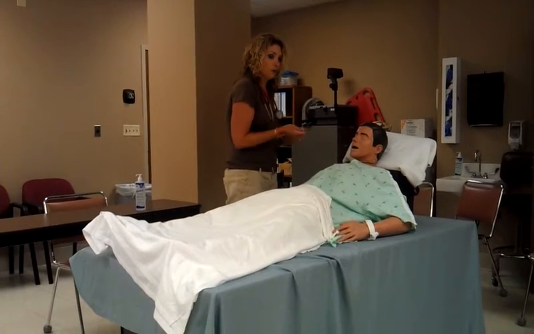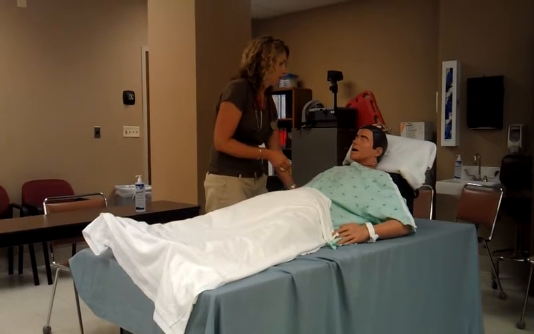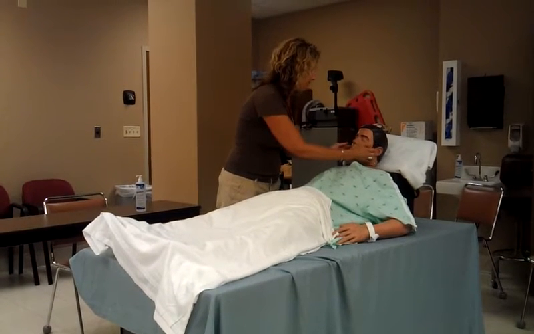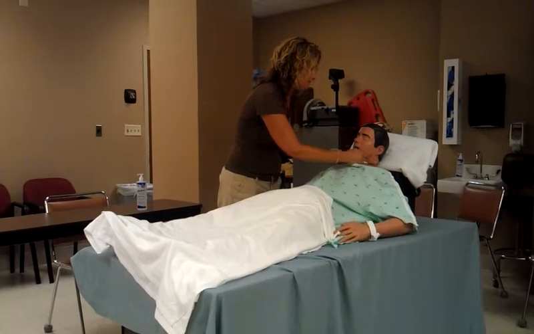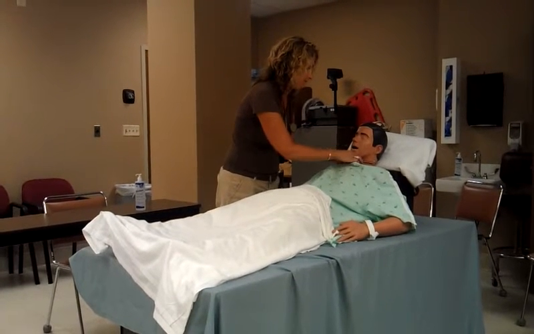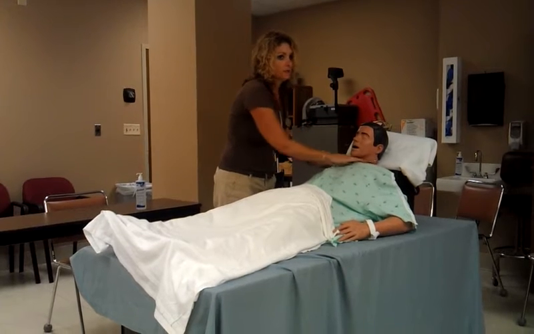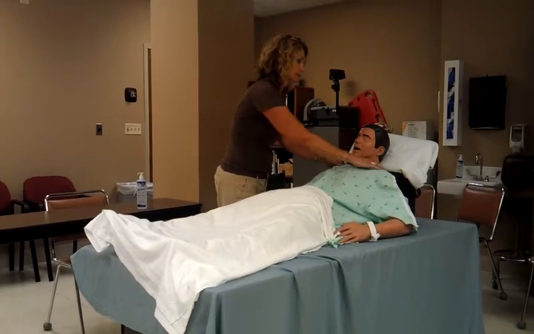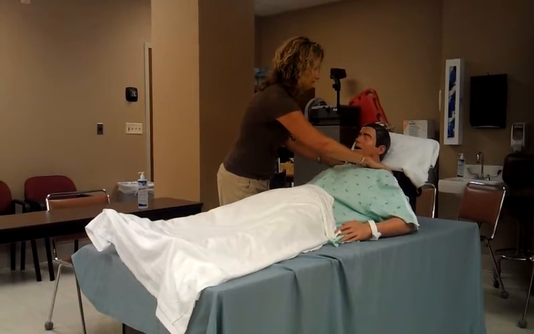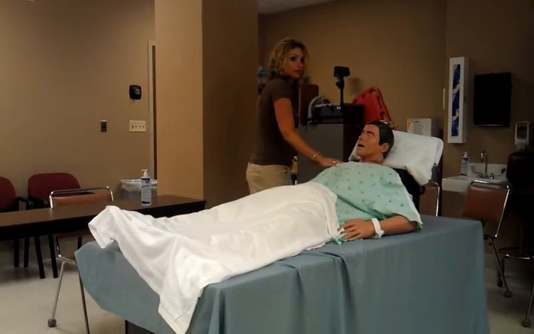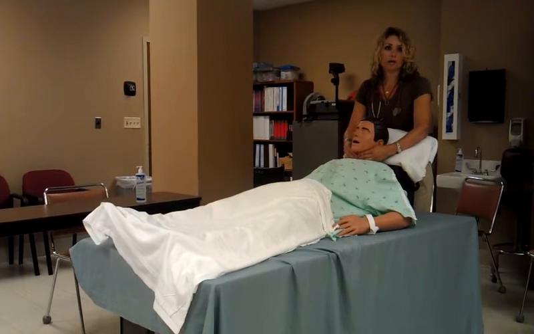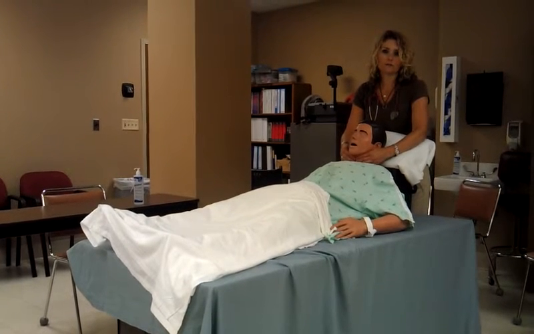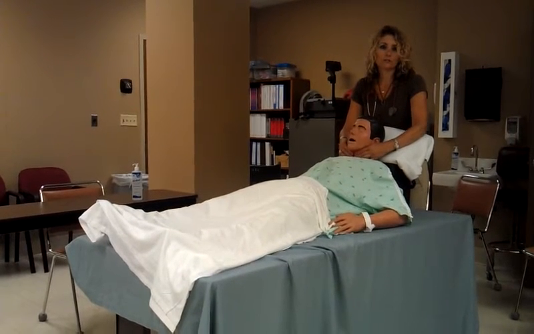With the neck, we're going to feel for all of the lymph nodes. I'm noting to see if there's any enlargement or tenderness of the lymph nodes. And then we can inspect the neck. I would also ask him to shrug his shoulders to test for symmetry as well as strength. We can check the trachea and the thyroid gland. We're noticing for any kind of enlargement or tenderness within this area.